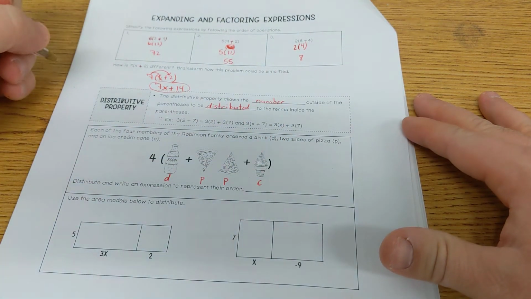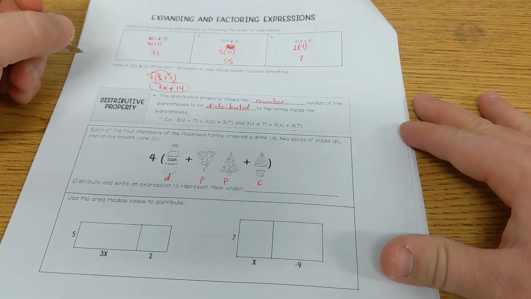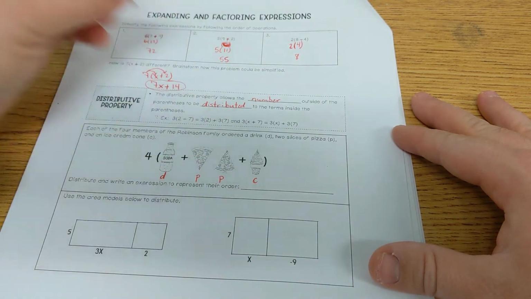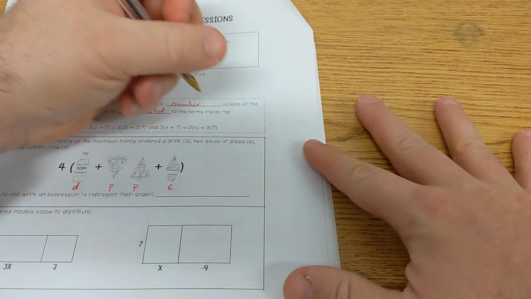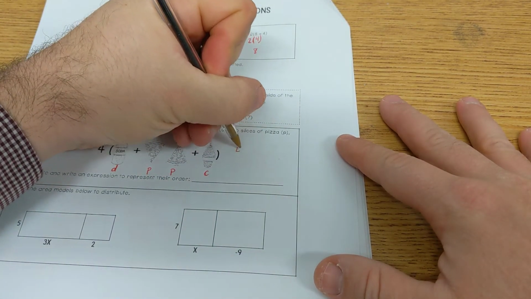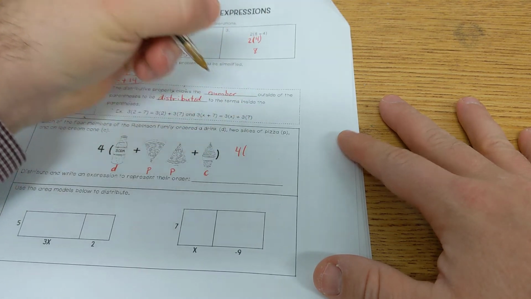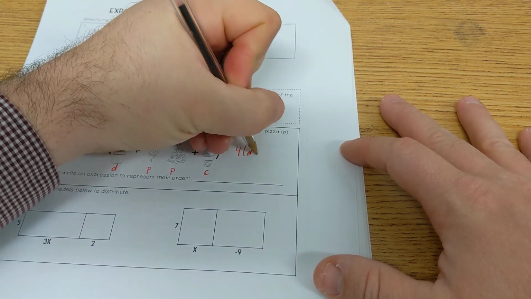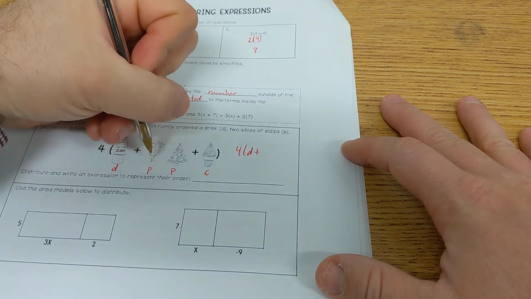All right. Now, we can rewrite this, okay, because I need to combine these 2 P's. Okay. So let's rewrite this in terms of our variables that we know now. So I have a 4, parentheses, that's just 1D, 1 drink, plus how many slices of pizza?